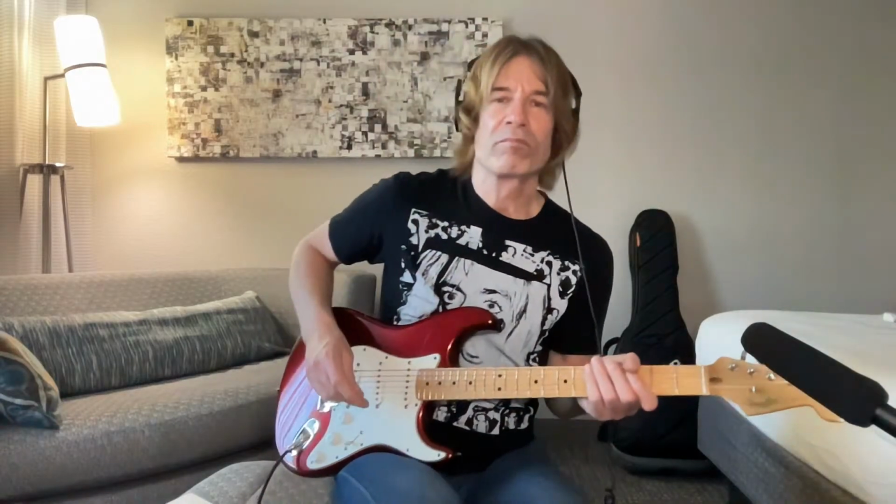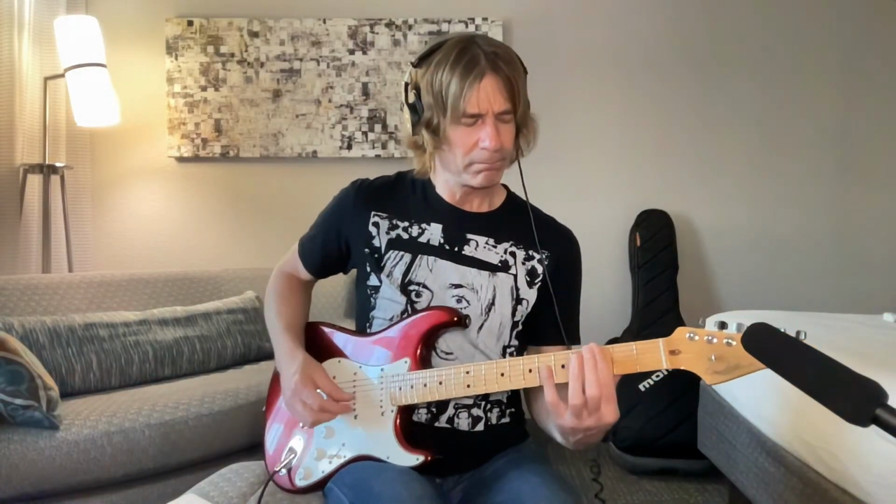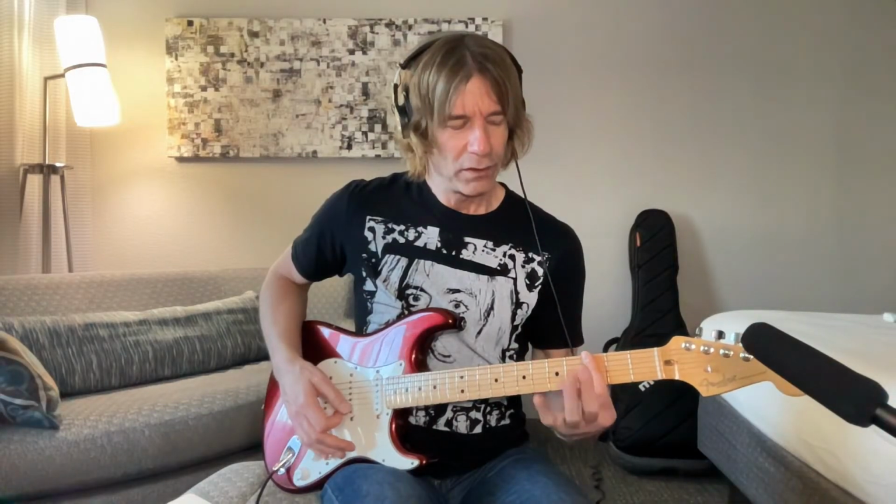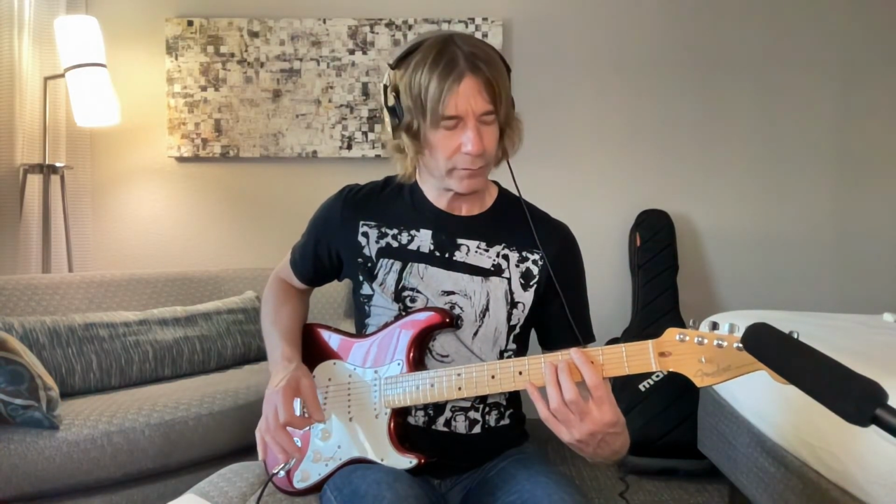So, another trick I'll show you. Here's a little bonus. Down 2 and 2 to the right, 2 frets to the right, would be the octaves.